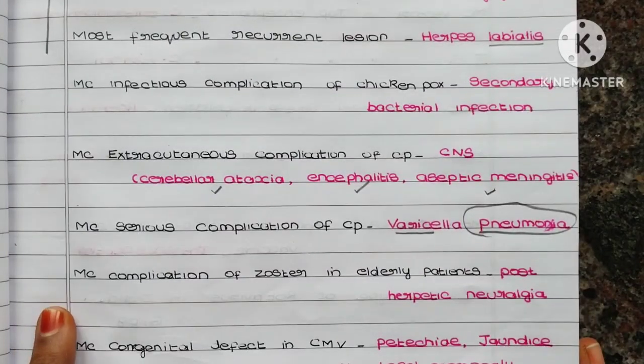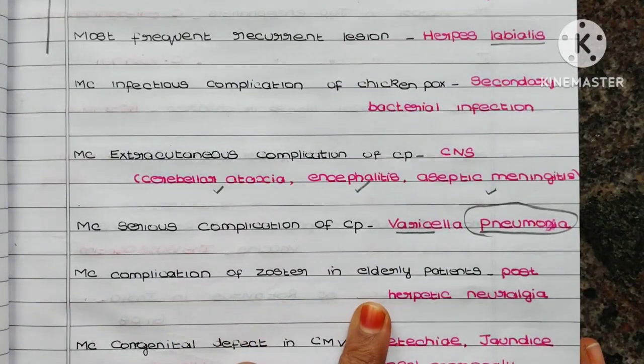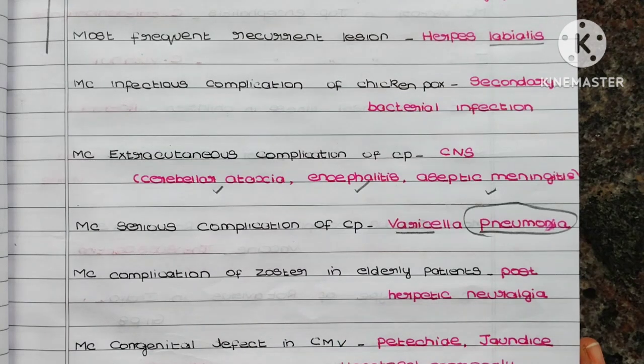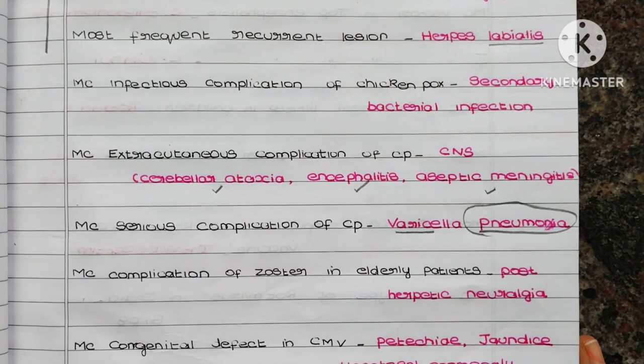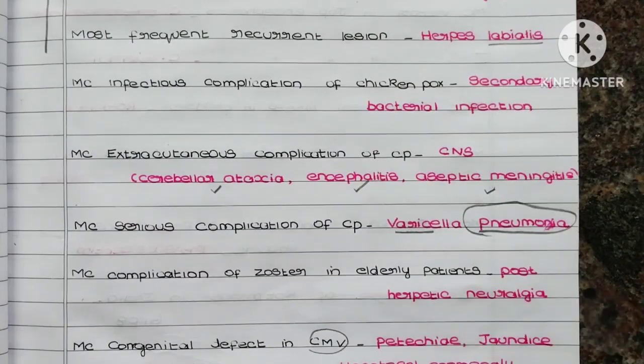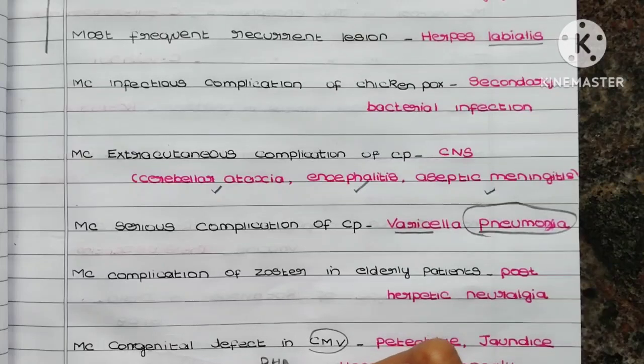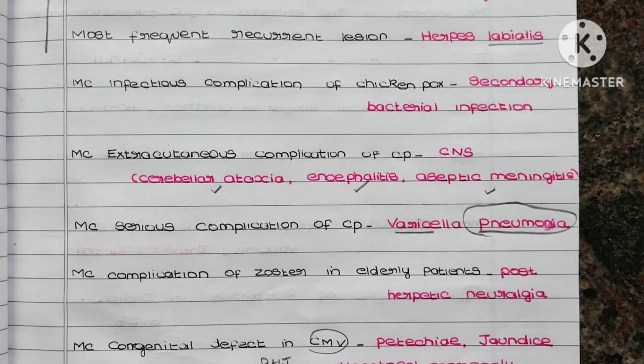So what is the most common complication of zoster in the elderly patient? It is post-herpetic neuralgia, where the pain will be very severe. Okay. So what is a congenital defect among the cytomegalovirus? That is fatigue, hepatosplenomegaly and jaundice.